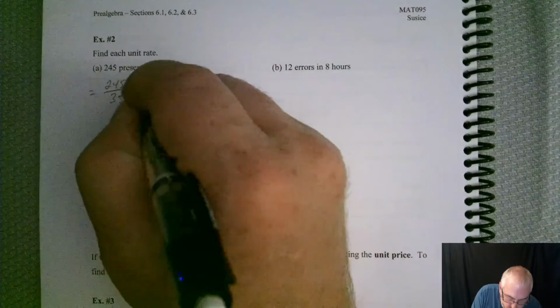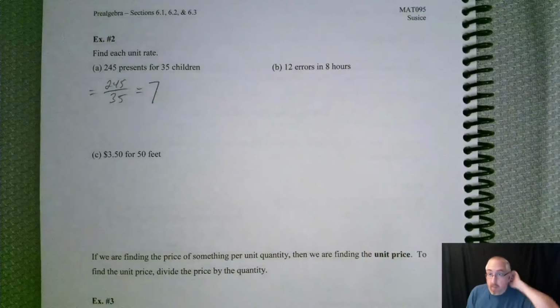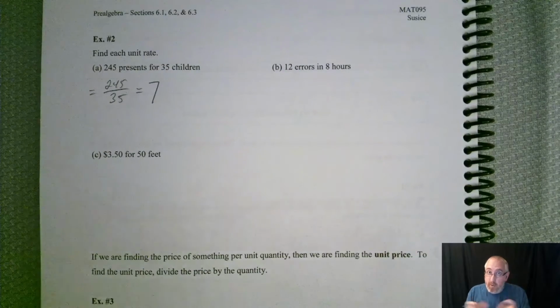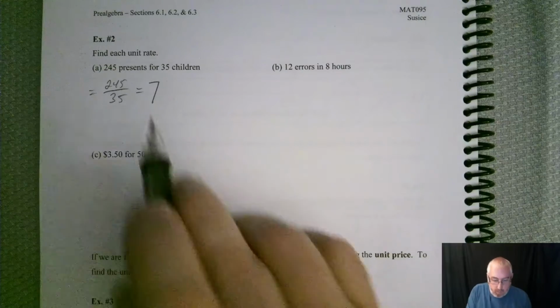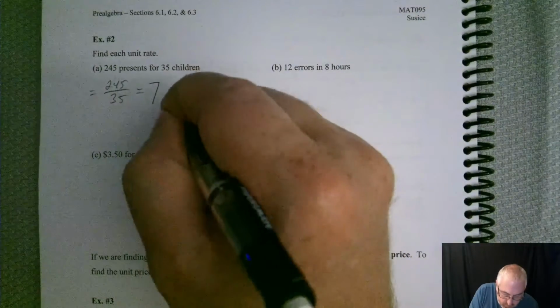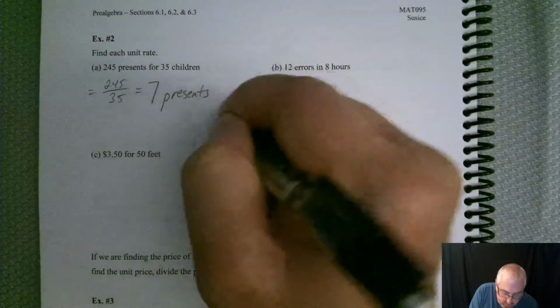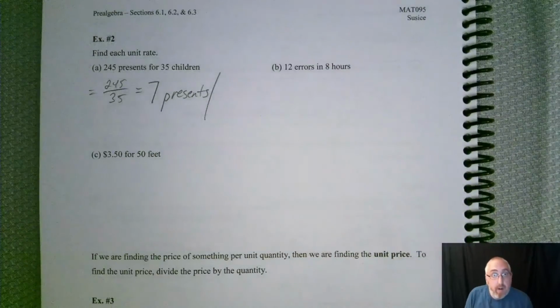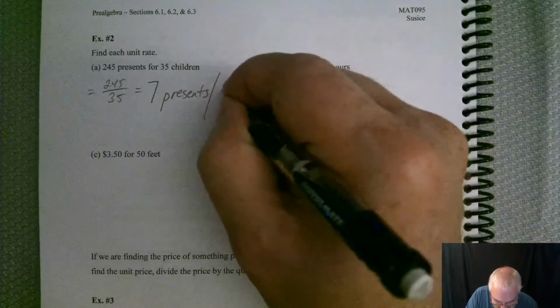So we get 7, but 7 what? What are the units that are going to be following it? The units on top were the presents, so the presents is going to have to come first. So 7 presents per, well, not per children, but per child. Yeah, per child.